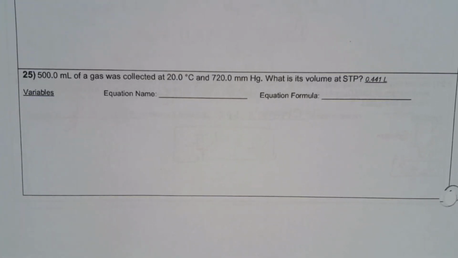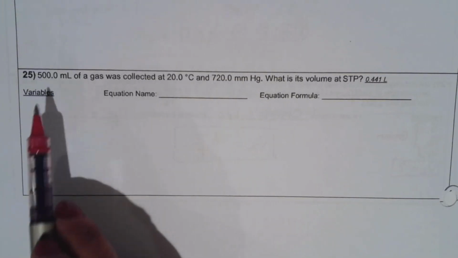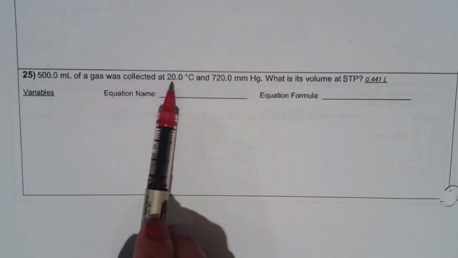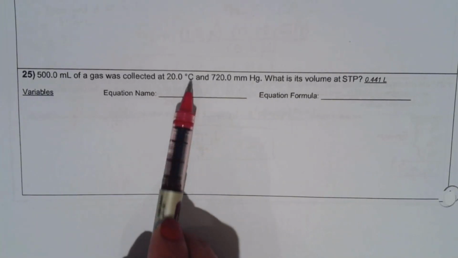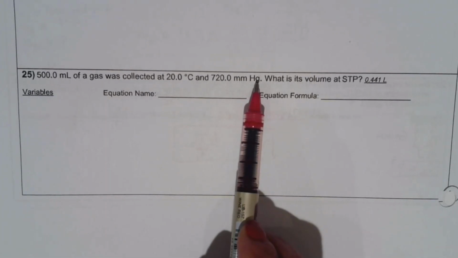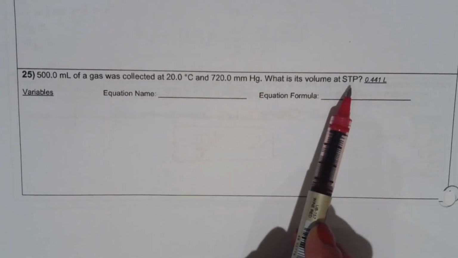Hello everyone, in this video we are going to do some more problems on the combined gas laws and gas laws. So I'm still working on worksheet number 2. So let's do question number 25 of worksheet 2. The question says 500 ml of a gas was collected at 20 degrees Celsius and 720 mmHg of pressure. What is its new volume at STP?